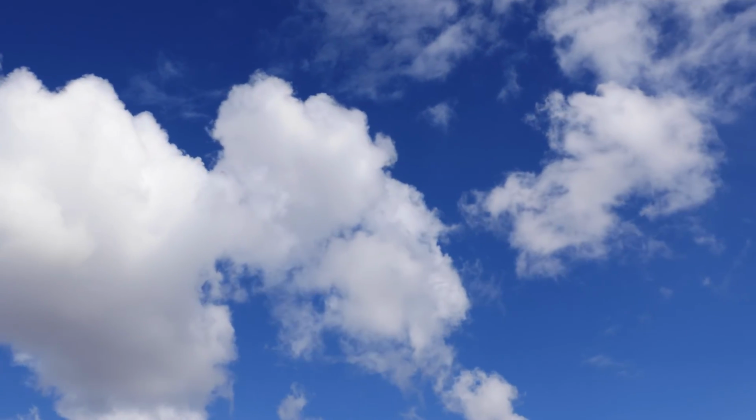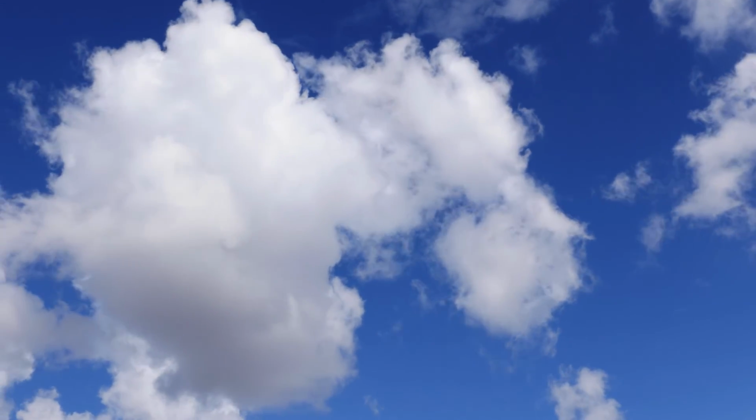The type of cloud you see in the sky also hints at the type of weather that is to come. For example, altostratus clouds often precede a warm mass of air, while stratocumulus clouds come before or follow systems of clashing warm and cold air. Next time you look up at the sky, try to determine what type of cloud is above you.